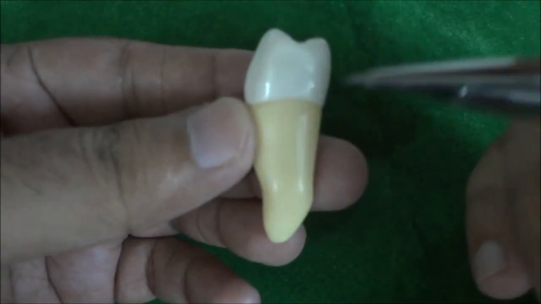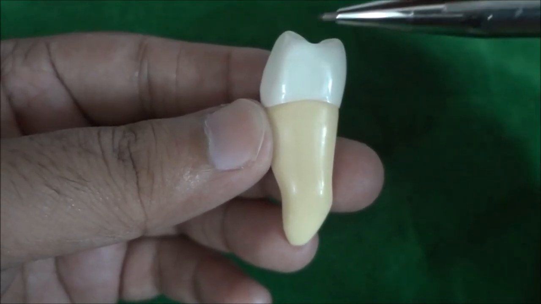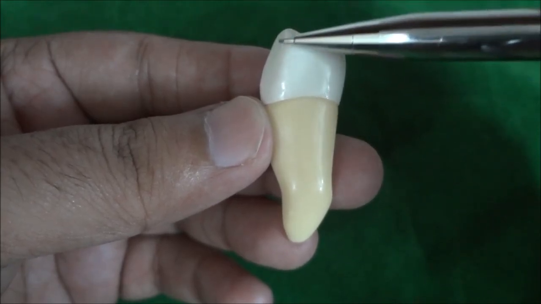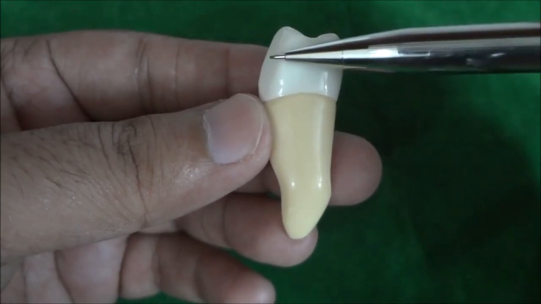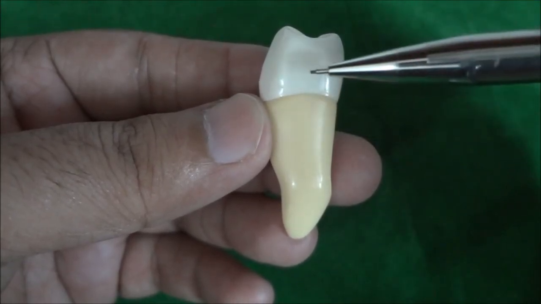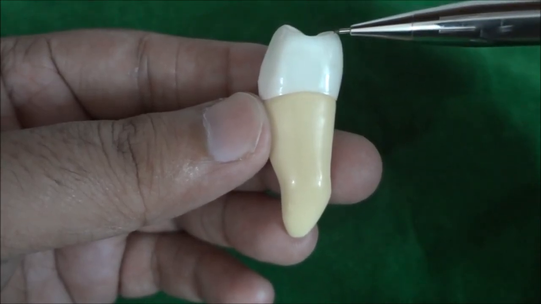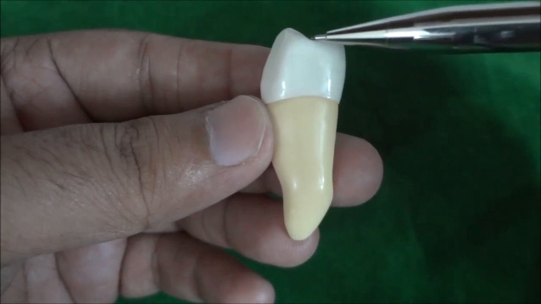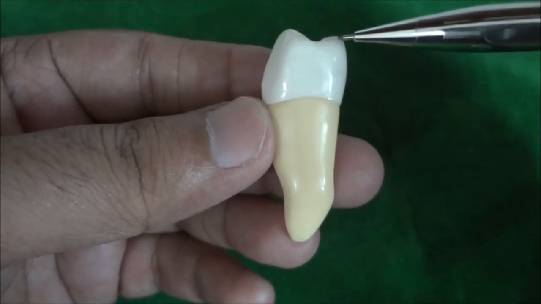This is the mesial aspect. This is the buccal cusp, which is shorter as compared to the first premolar. And this buccal cusp has very little lingual inclination. The crown and the root are wider buccolingually as compared to the first premolar. This ridge between the buccal cusp and the mesiolingual cusp is the mesial marginal ridge. It is perpendicular, or 90 degrees, to the long axis of the tooth. So this is nearly straight.